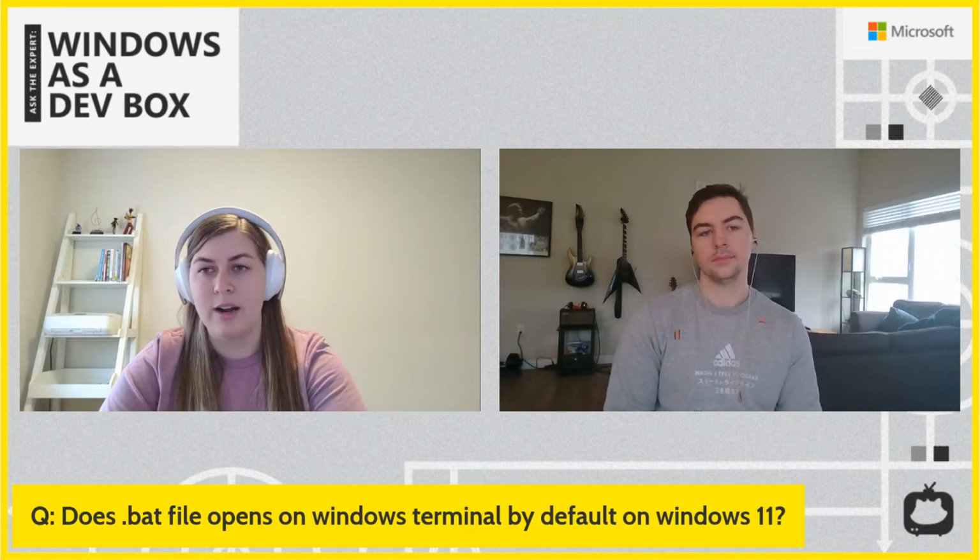Yeah. David's asking, do .bat files open on Windows Terminal by default on Windows 11? Not yet, but when we make Windows Terminal the default command line experience for everyone and turn that switch on, then any command line file or application would open in Terminal, including .bat files.